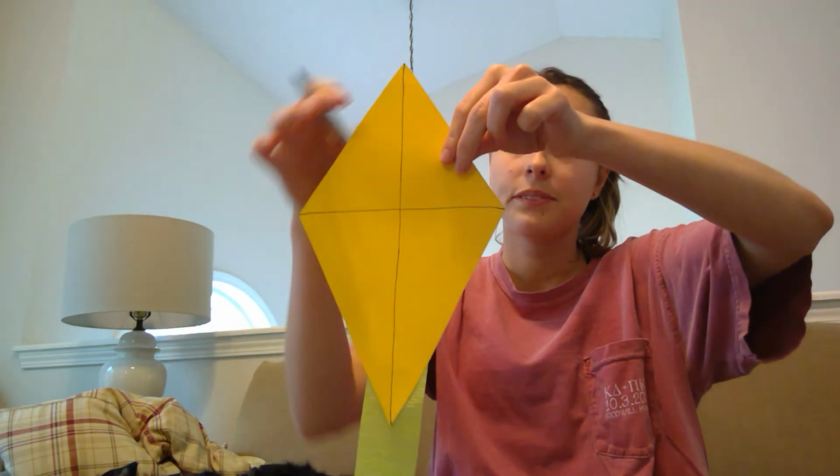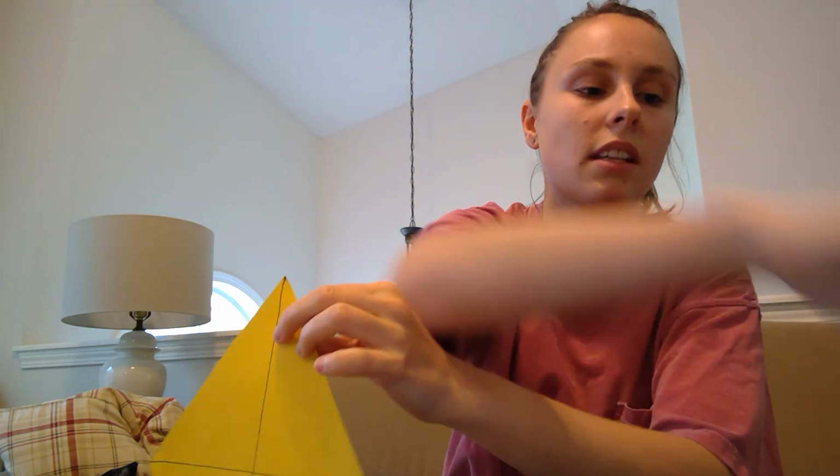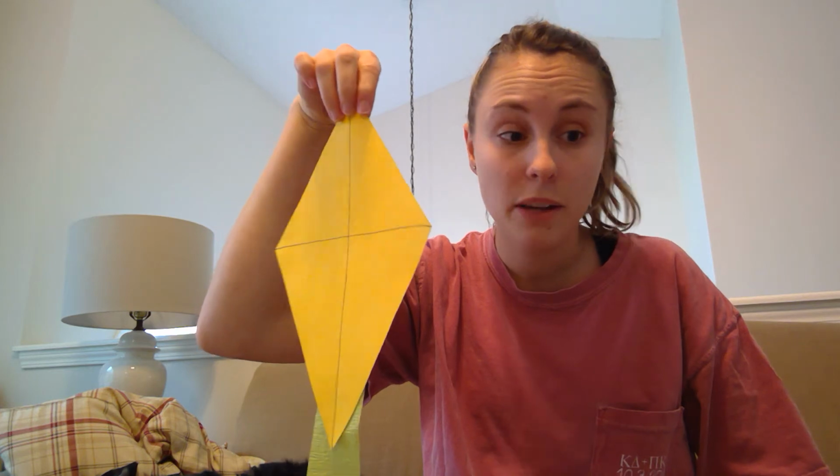Let me find my black marker or crayon. So I'm gonna go down a line from the top point to the bottom point, and then go to the middle points and go from one middle point to the other middle point. And so I drew my lines across the top and across the middle. And then now comes the fun part.